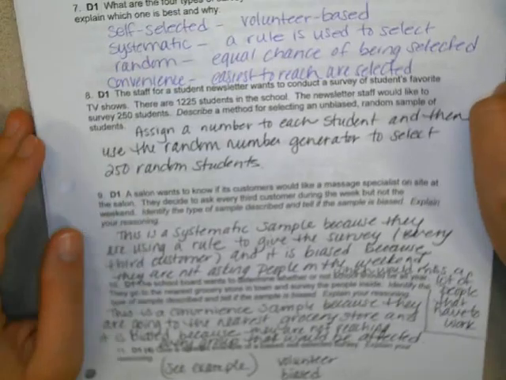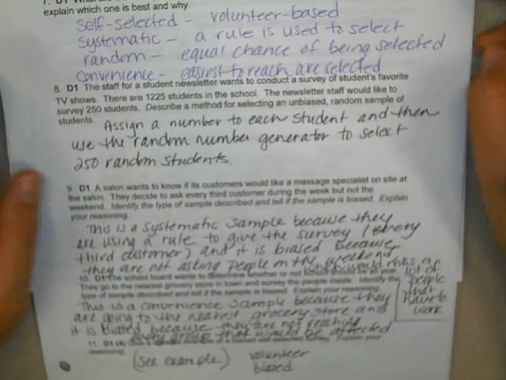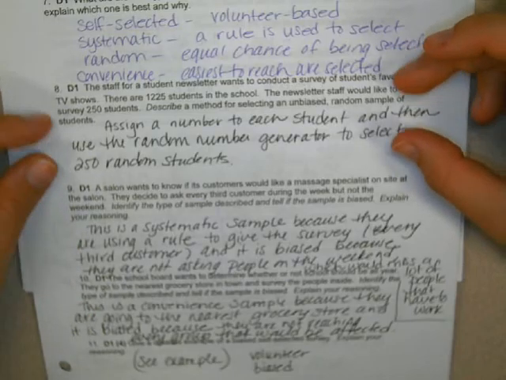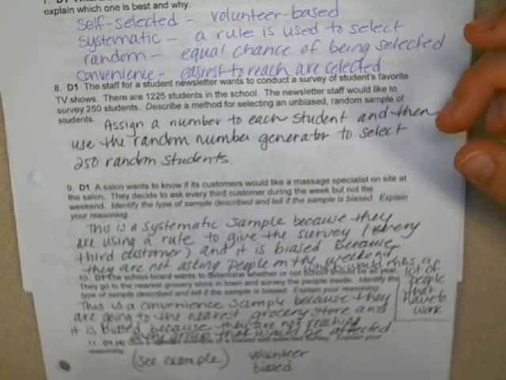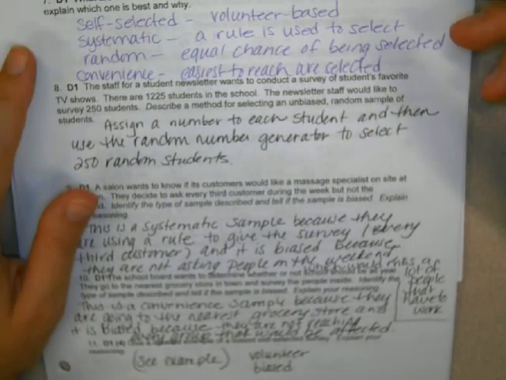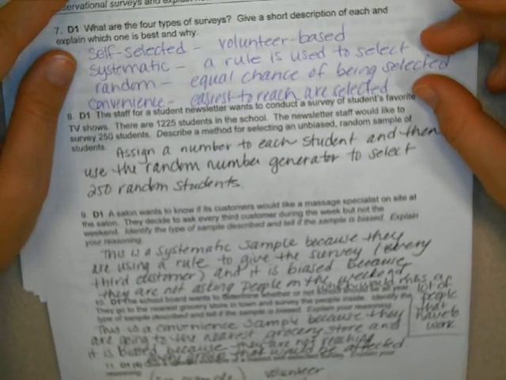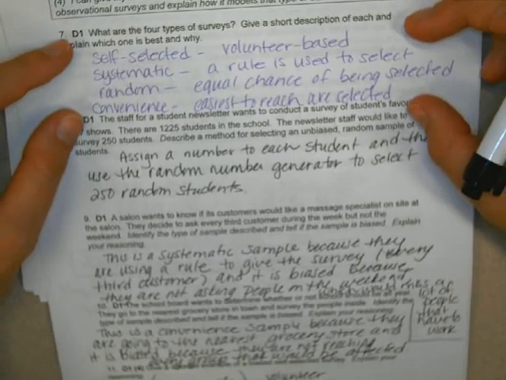Okay. For D1, this is where you might need to pause and just kind of read through, because I was pretty explained in writing too. So, because this is kind of how I want to see your answers on Monday. Just a review over what 4 samples there are and what they mean.